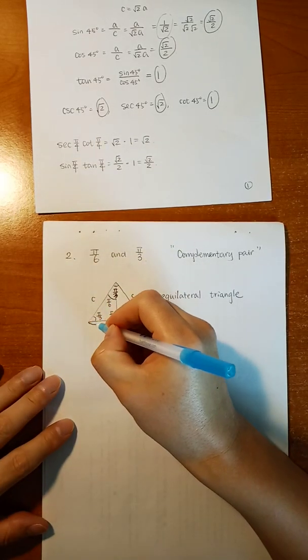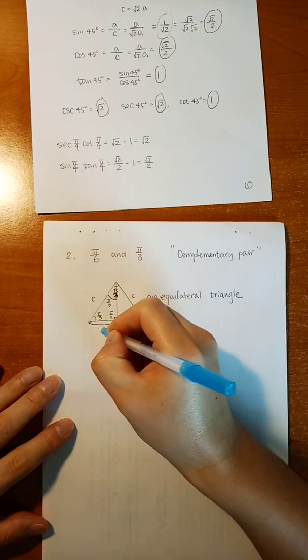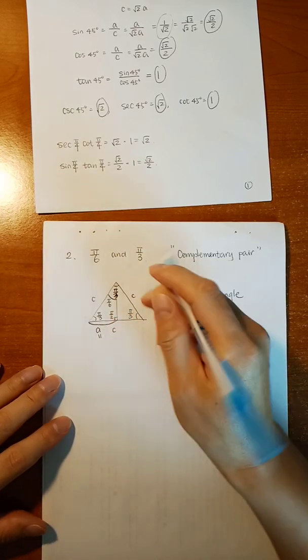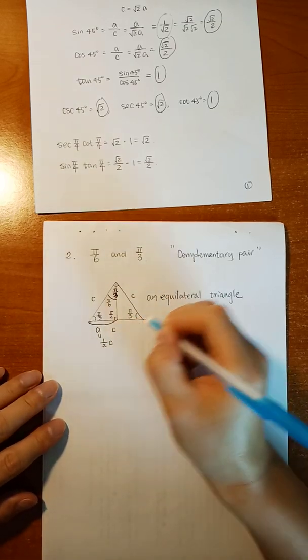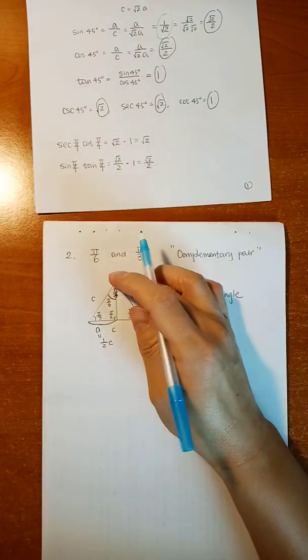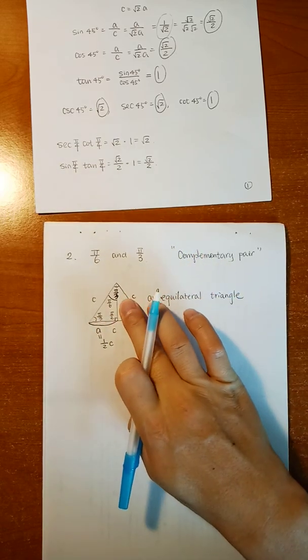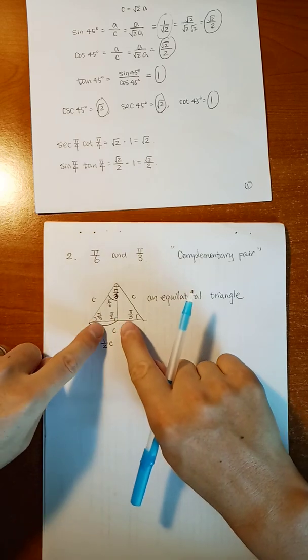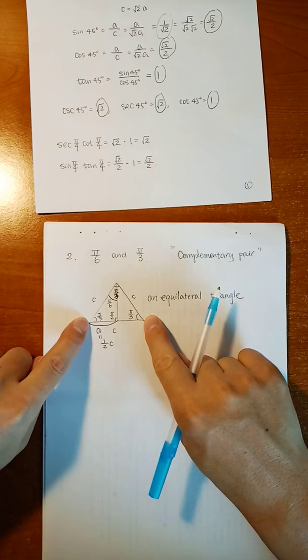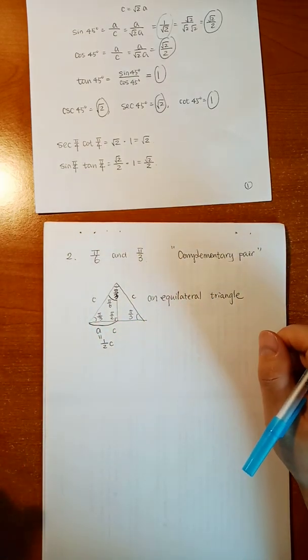And then this side is a. This a is equal to half of c, because these two right triangles are identical. So this is a, this is a. The total 2a is c. So a is half of c.